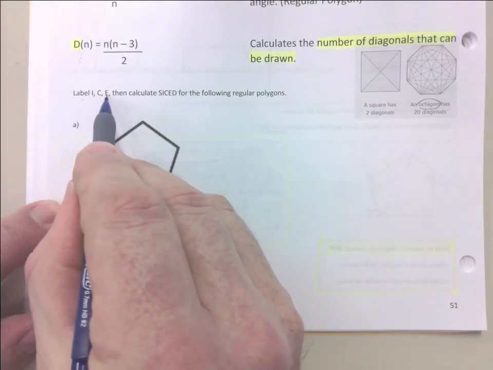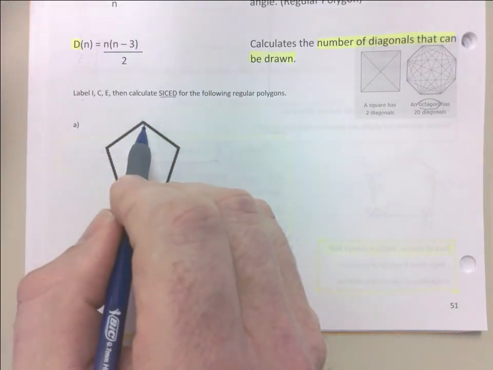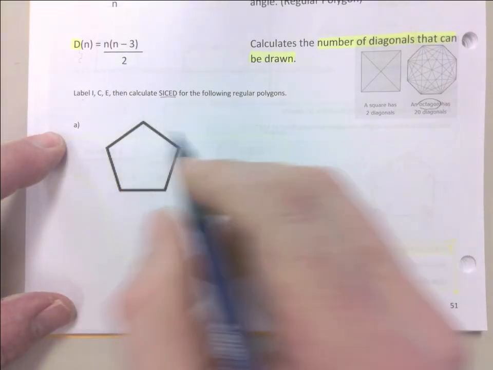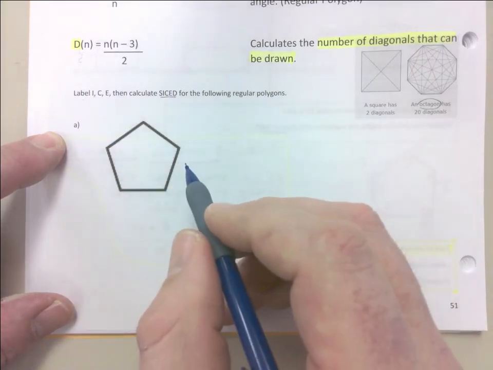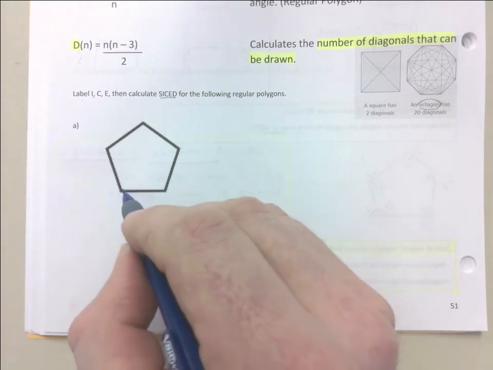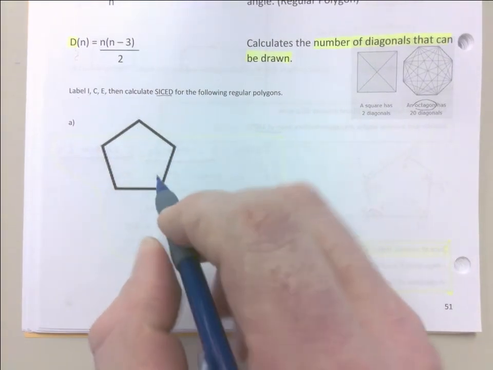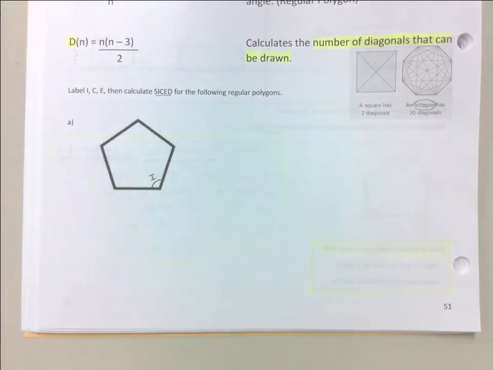Label I, C, S, then calculate. I want you to calculate all of these, okay? What is I? I stands for interior angle. So let's label one of them, one interior angle. You pick any corner you want. Just make a little arc like that and put the letter I in there. That is one interior angle that you've labeled. That's all you need to do.